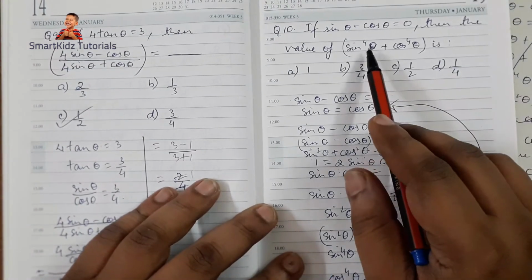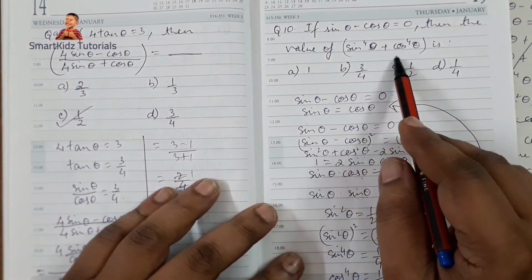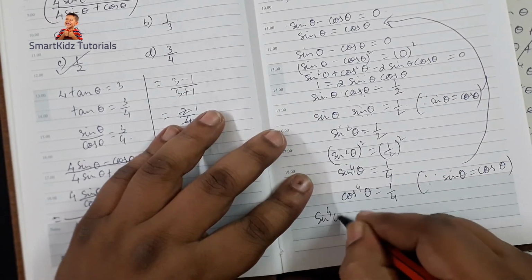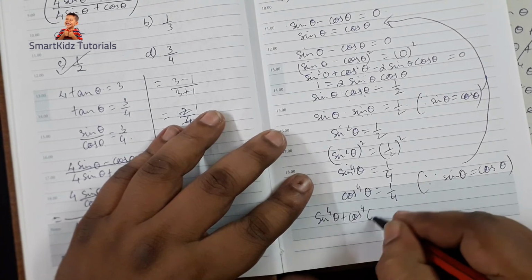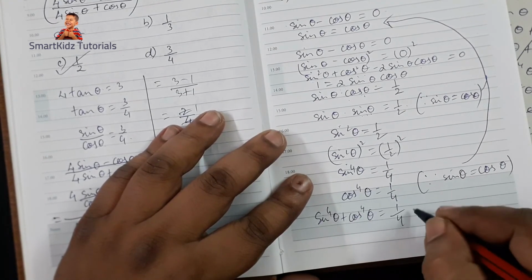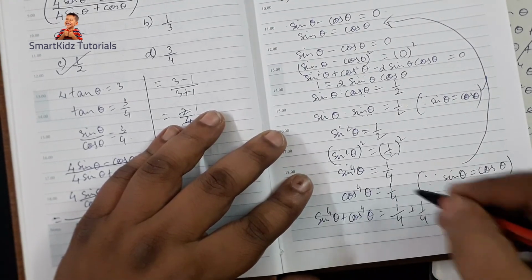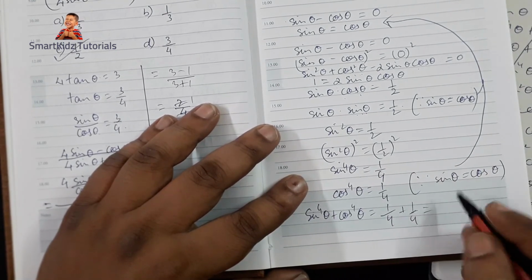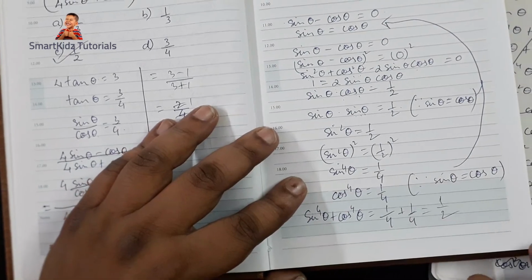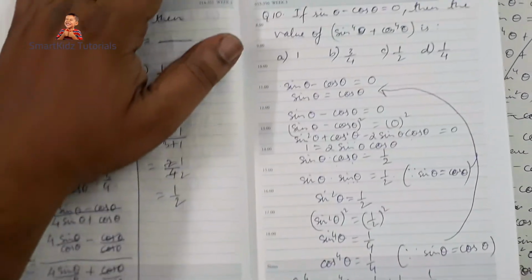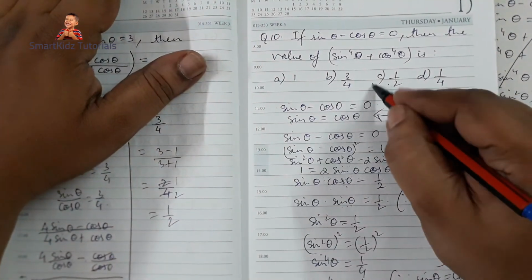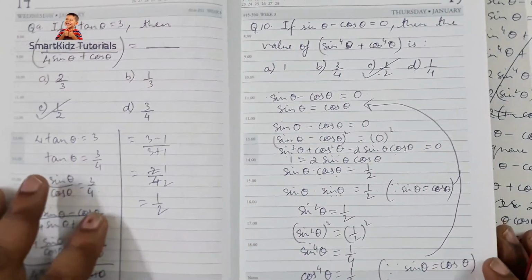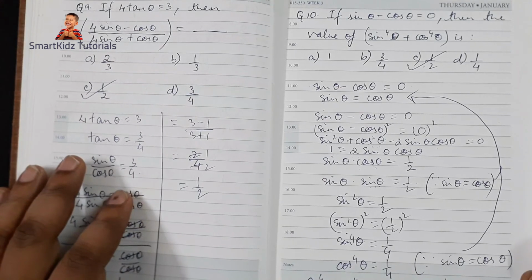What we were asked was to find the value of sin raised to 4 theta plus cos raised to 4 theta. So let's do that. Sin raised to 4 theta plus cos raised to 4 theta is equal to 1 upon 4 plus 1 upon 4. We found the values here. Now 1 upon 4 plus 1 upon 4 gives us half. So the correct answer in this case is C, half. With this we complete this set of MCQ questions.